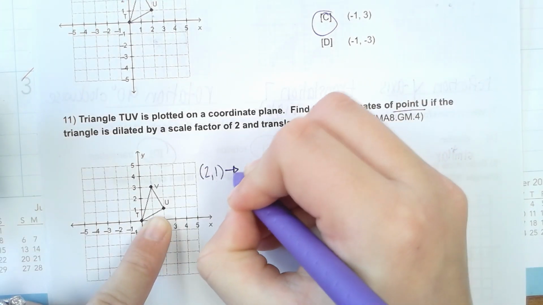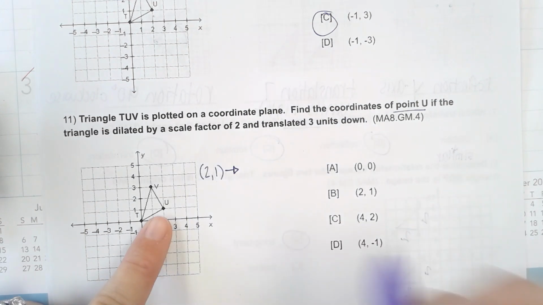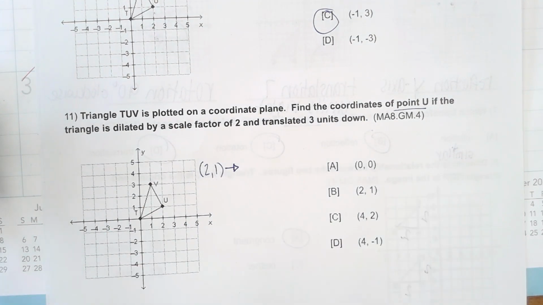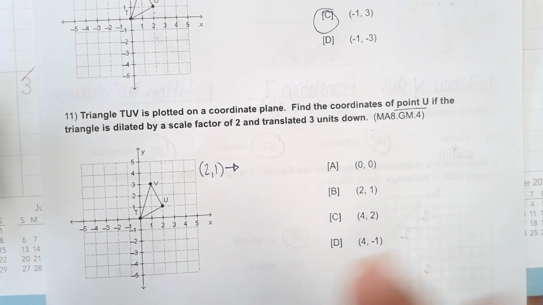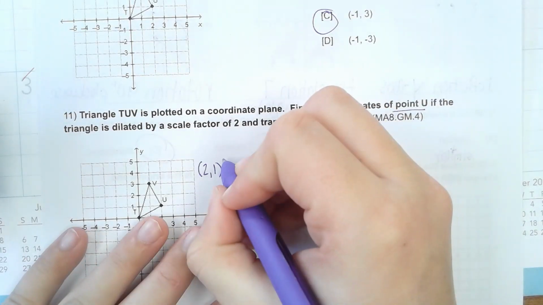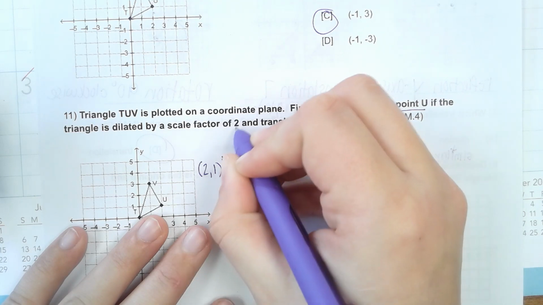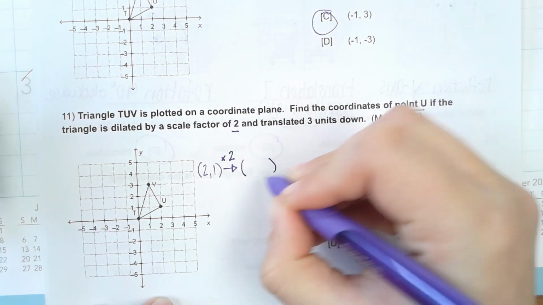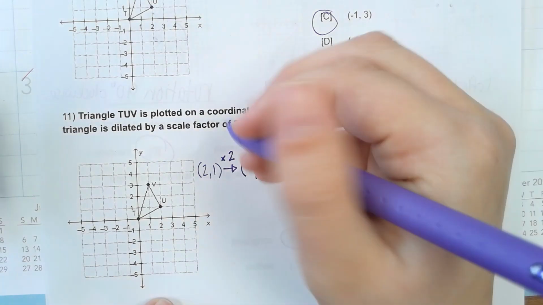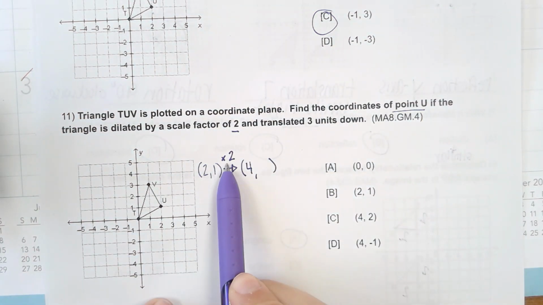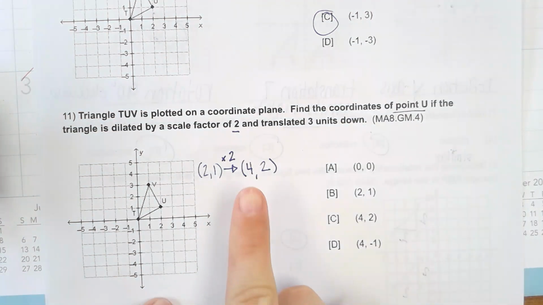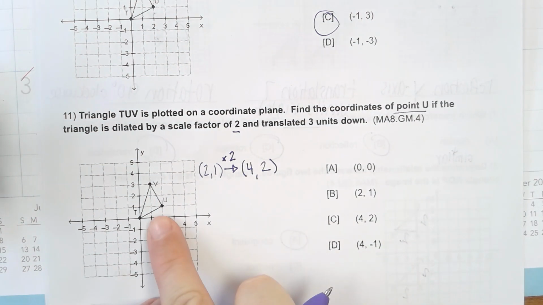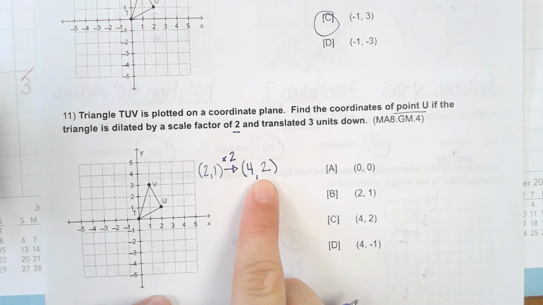The first transformation is to dilate by a scale factor of 2. If you're dilating by a scale factor of 2, that means that you are enlarging your figure by making it bigger, which means that we are going to multiply our numbers by that dilation of 2. So 2 times 2 is 4, and 1 times 2 is 2. My point U is now at (4, 2).